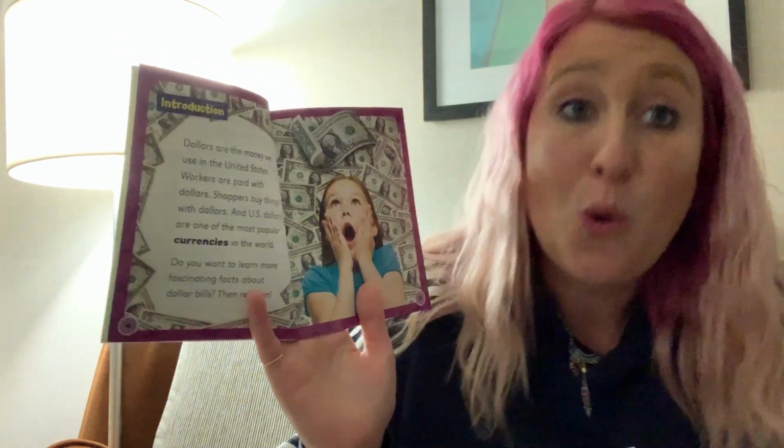Introduction, which is something at the beginning of our book, which tells us a little bit about what we're going to read. It says, dollars are the money we use in the... We already knew that one, didn't we? United States. Workers are paid with dollars. Shoppers buy things with dollars. And US dollars are one of the most popular currencies in the world.